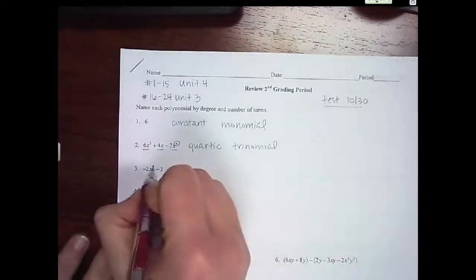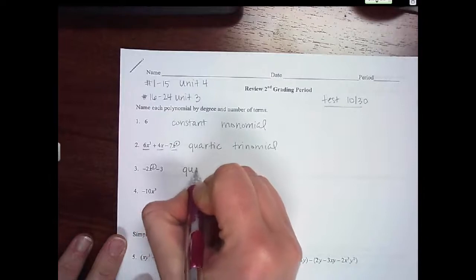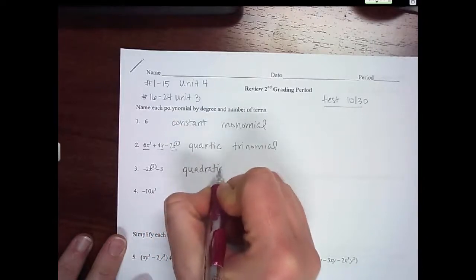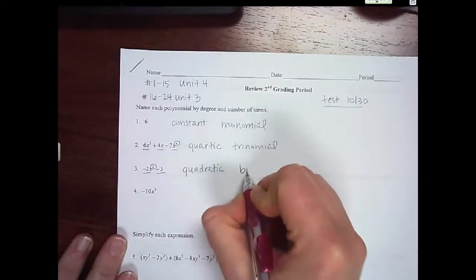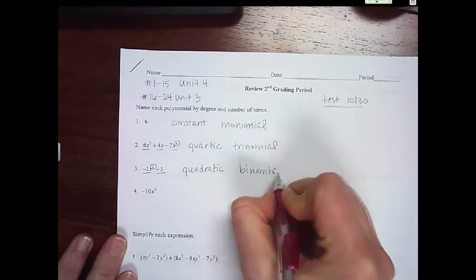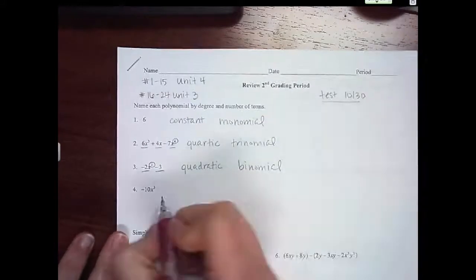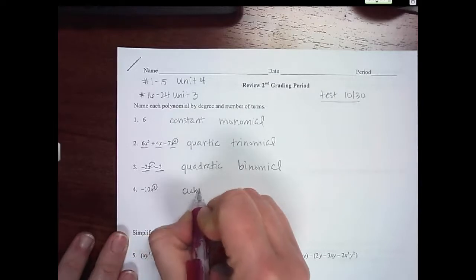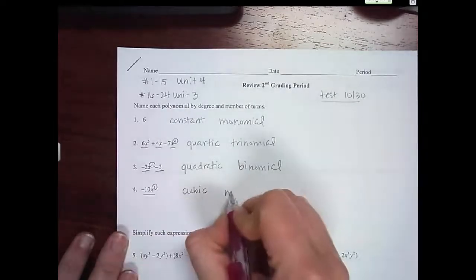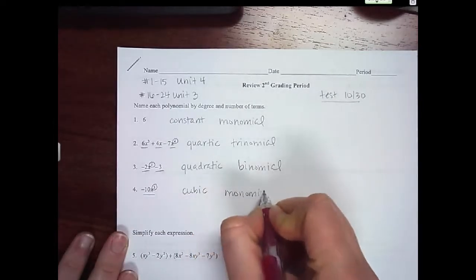Number 3, the degree is 2, so quadratic, and there are 2 terms, so binomial. And number 4, I see the degree is 3, so cubic, and there's 1 term, so monomial.